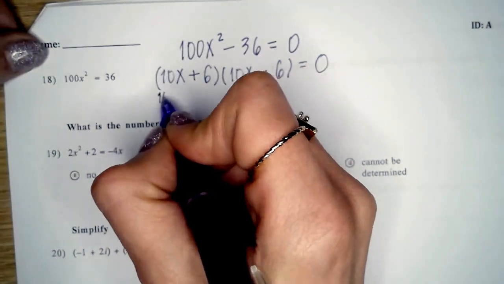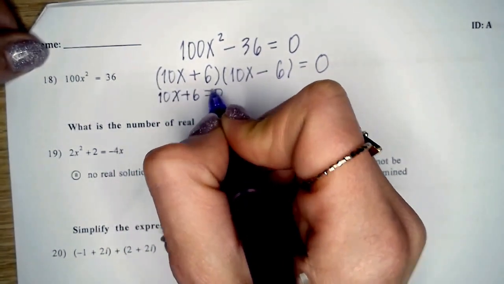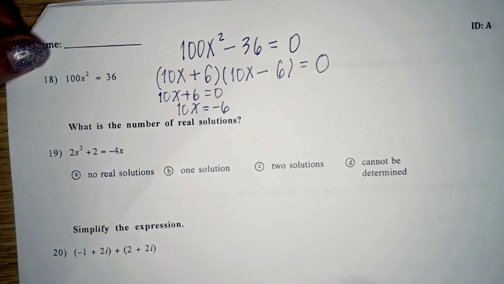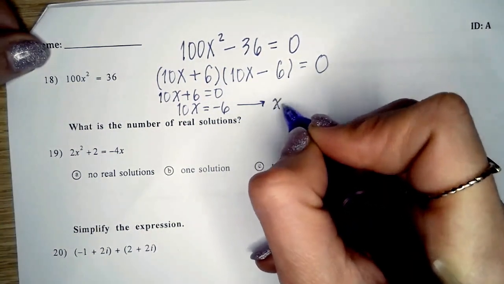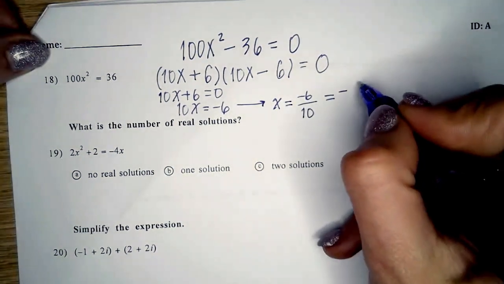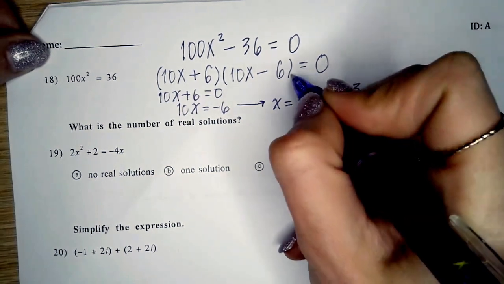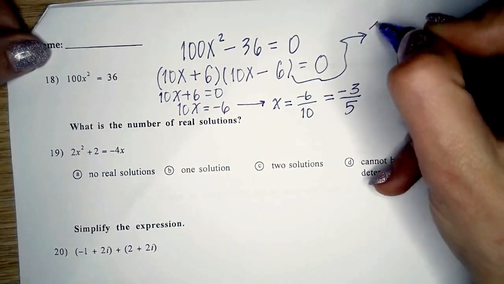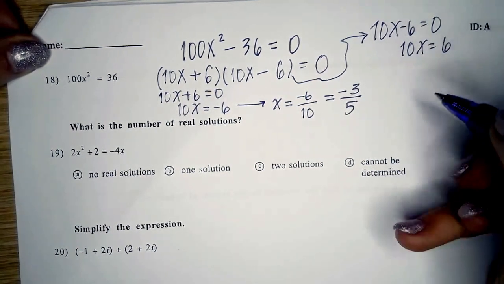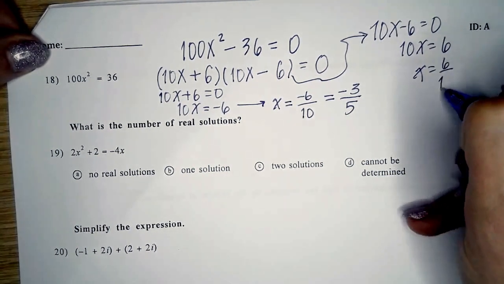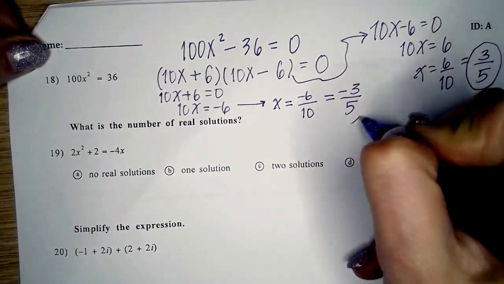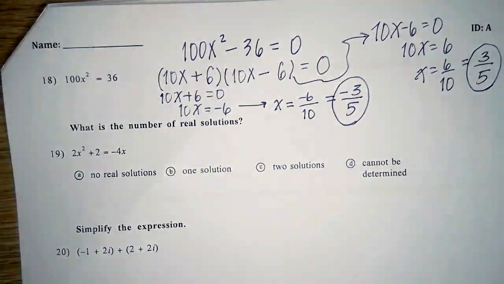Here, we set each equal to 0. 10x plus 6 is 0. 10x is negative 6 because I brought that over. Just drawing an arrow. Then x equals negative 6 over 10, which reduces to negative 3 over 5. And then that parenthesis, drawing my arrow, 10x minus 6 is 0. 10x equals 6. x is 6 over 10, but 6 over 10 equals 3 over 5. So winner, winner, chicken dinner. Here are my 2 answers again, and I had a second power.